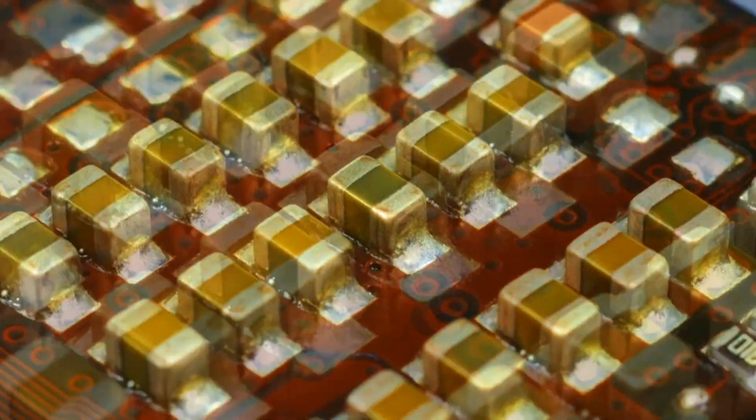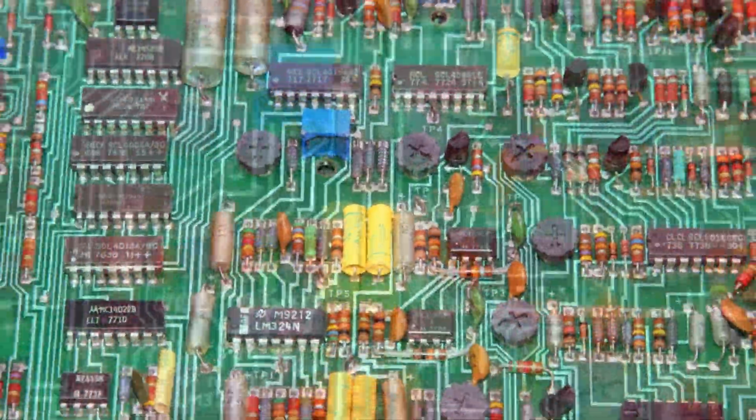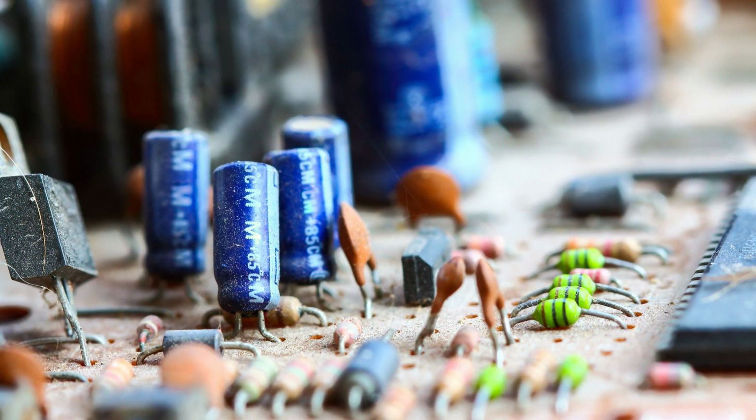5. Aluminum electrolytic capacitors. These are polarized capacitors with a large capacitance per unit volume. They are commonly used for applications such as power supply filtering, coupling and decoupling, and energy storage.